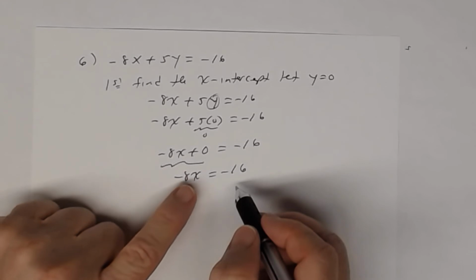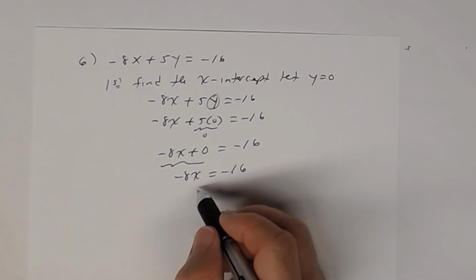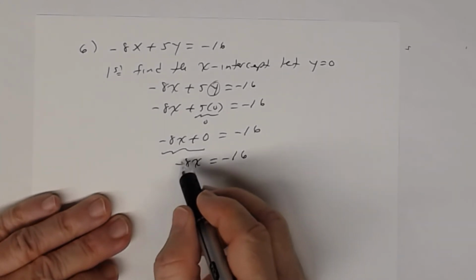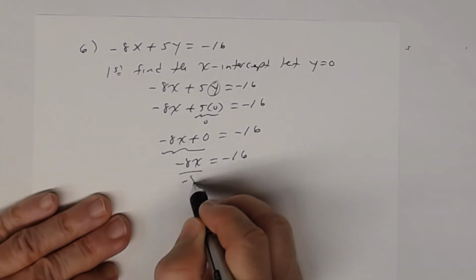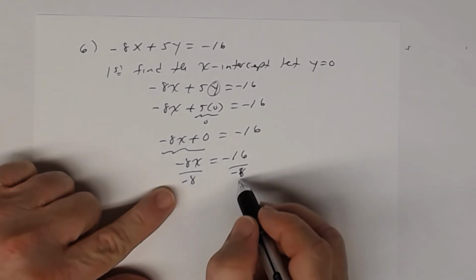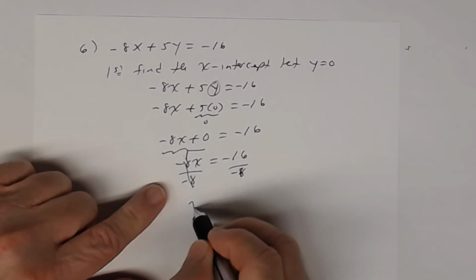And then to get x by itself, right now I'm multiplying by negative 8. So the opposite of multiplying by negative 8 is to divide by negative 8. So I'm going to divide both sides by negative 8, just like this. What you do to one side, you do to the other. Negative 8 divided by negative 8 is 1. 1 times x is x, which is what you wanted.